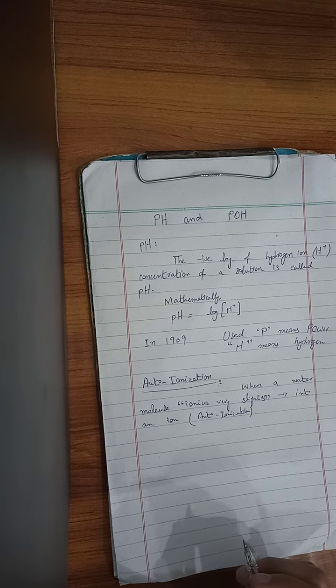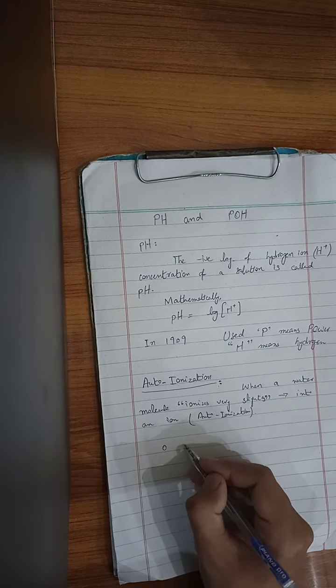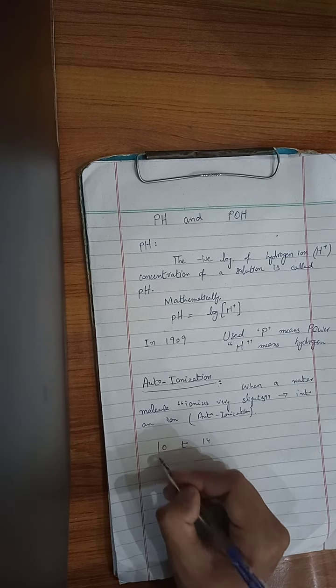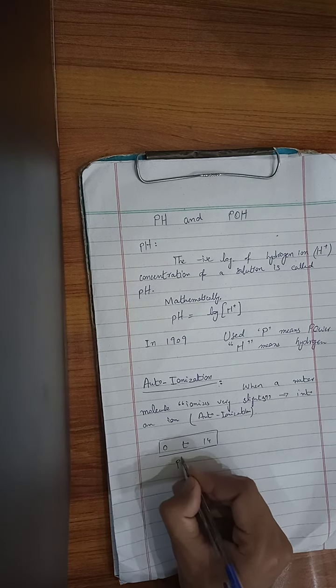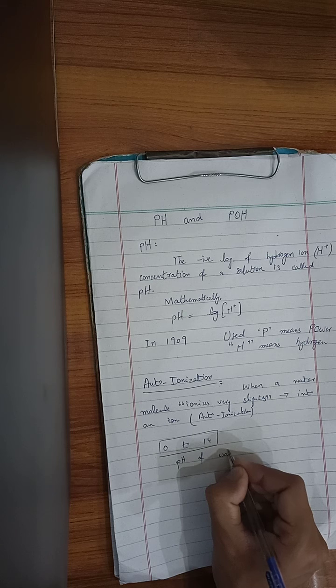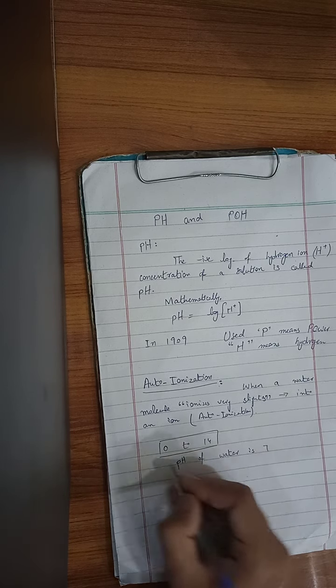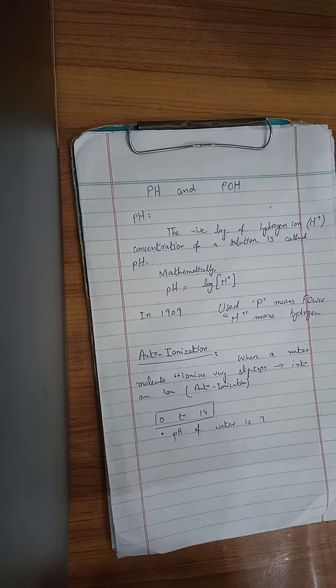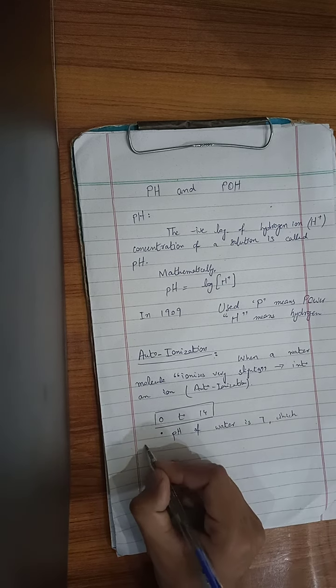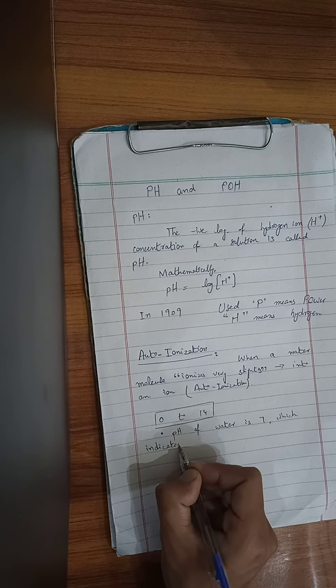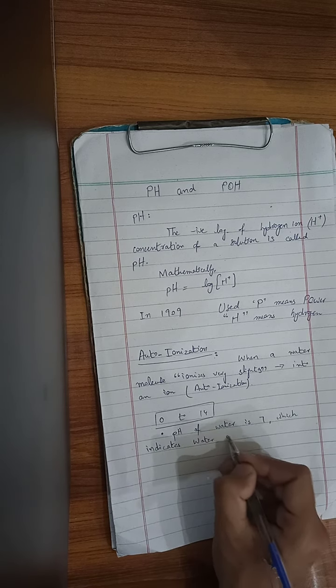So the scale of pH ranges from 0 to 14. In between this scale we are able to find the pH of a chemical or substance. The pH of water is 7. Very important for MCQs, because water is neutral.